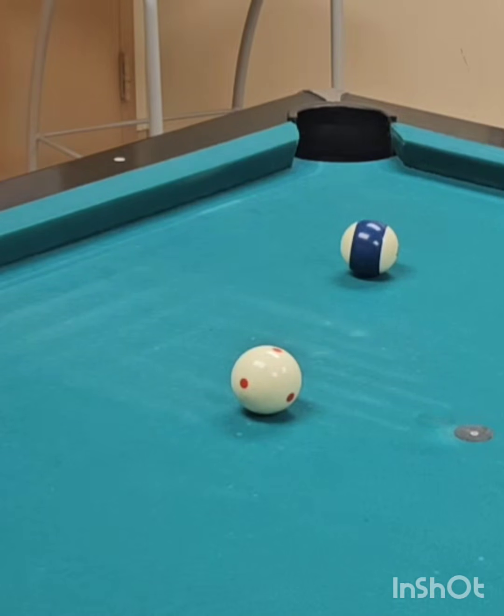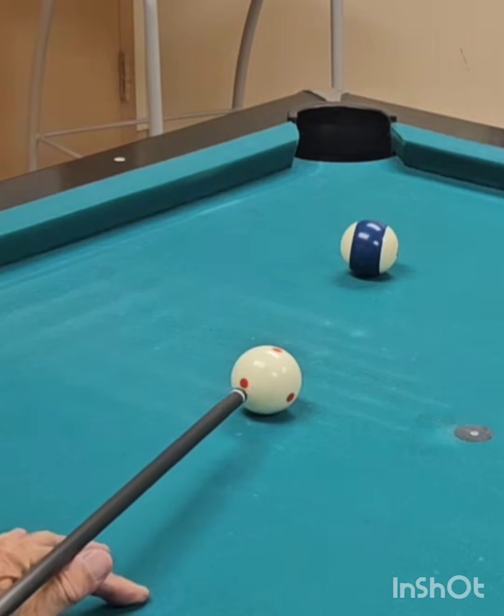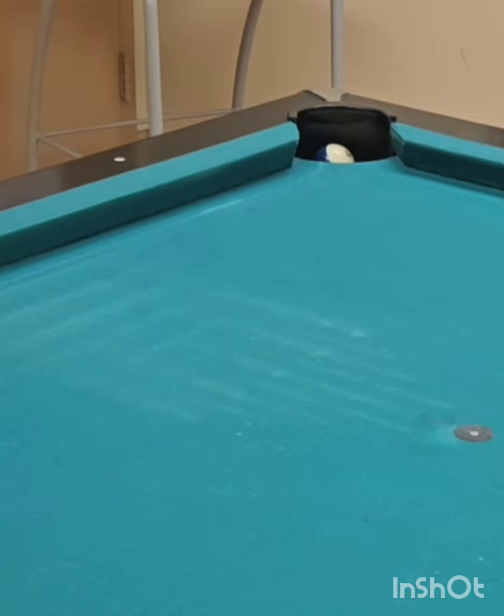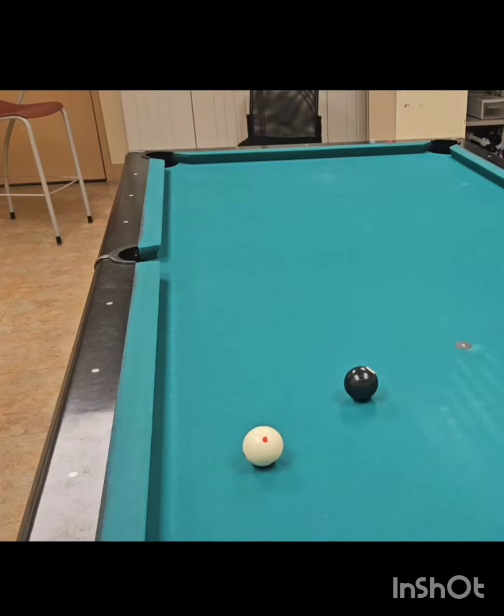Most of the shots you'll see on the table are 15 to 30 degrees. So these are the ones you really have to practice the most. Here I am just aiming for it. Now, you don't have to pivot. You could just line up and you're already in place.